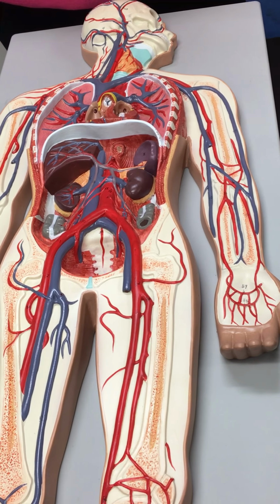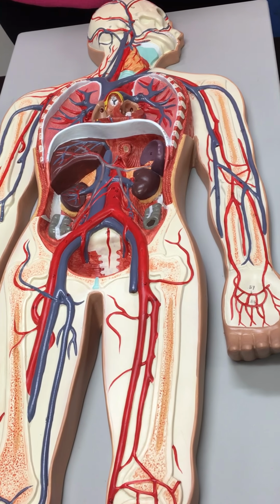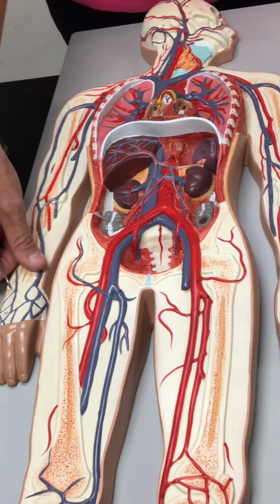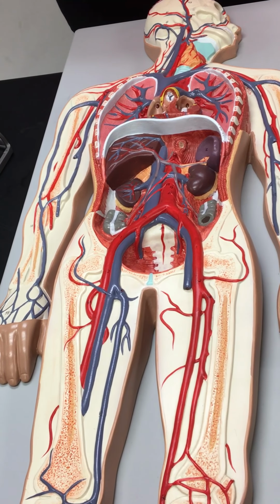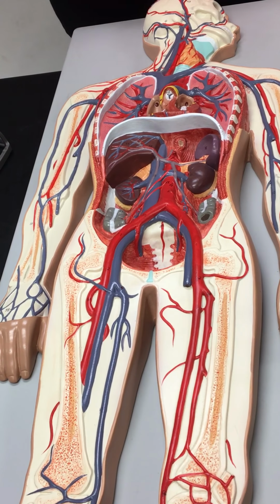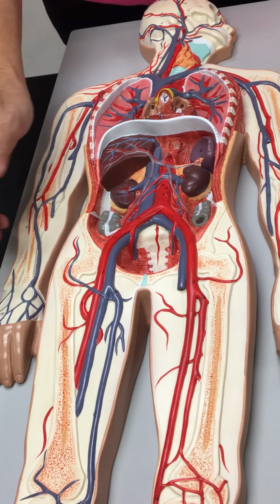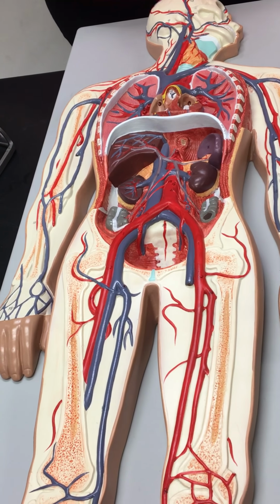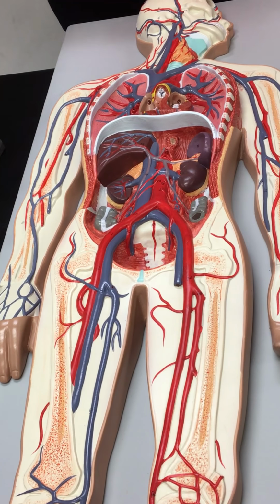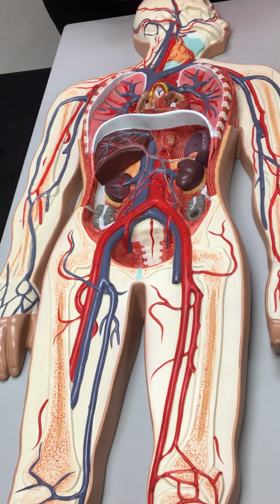We have some branching into the, let's see, I guess we don't. I guess I thought I had, did I not have a palmar? Never mind, I guess I didn't.